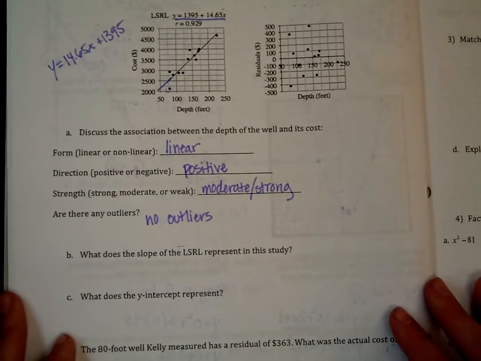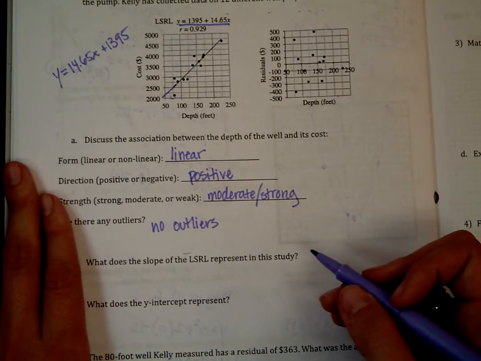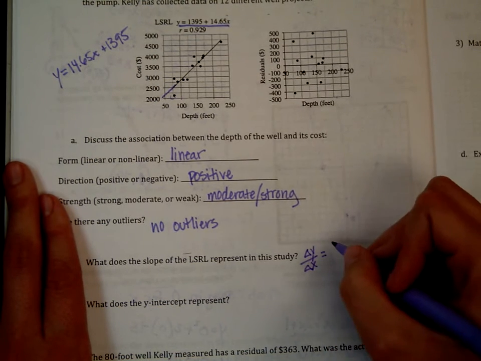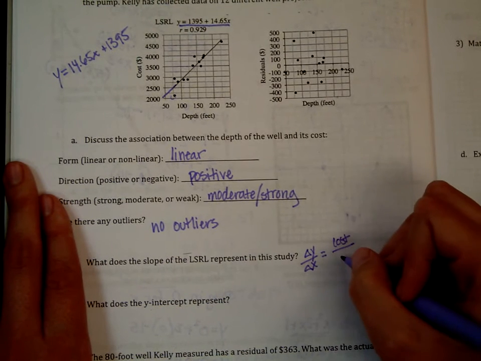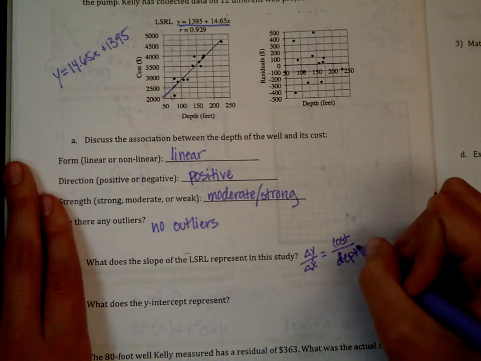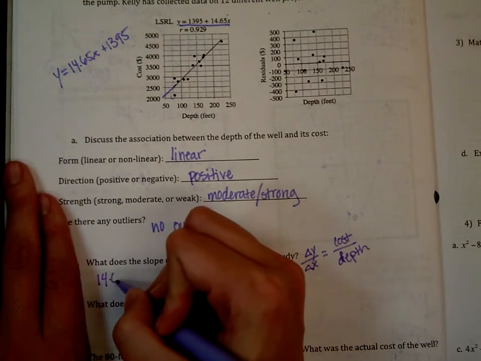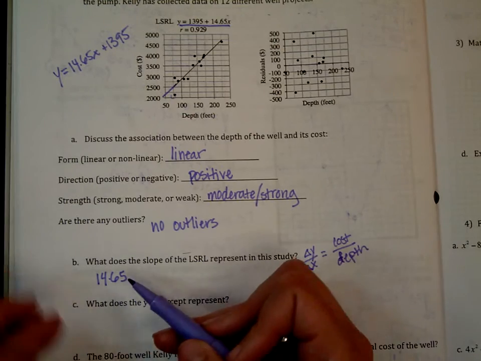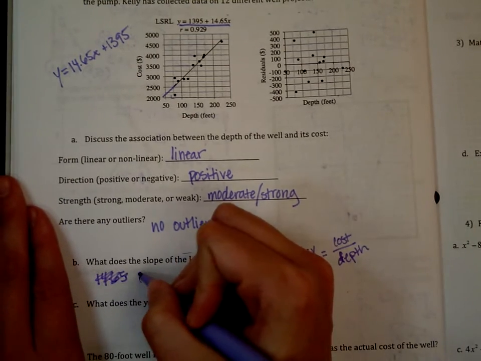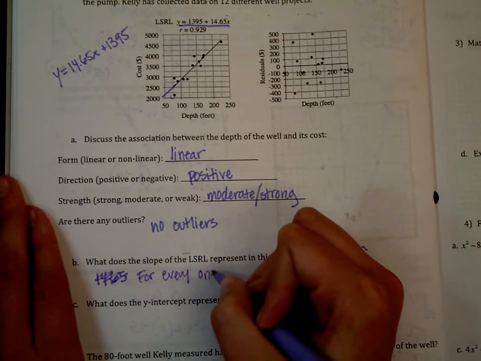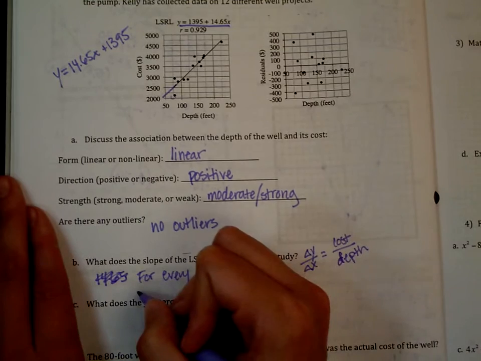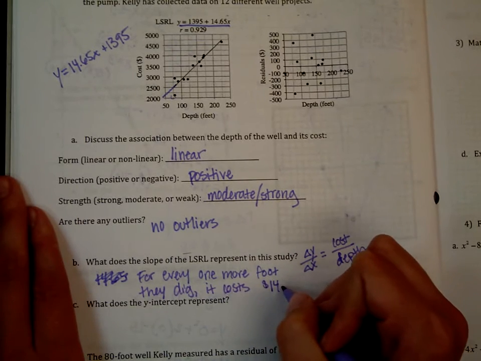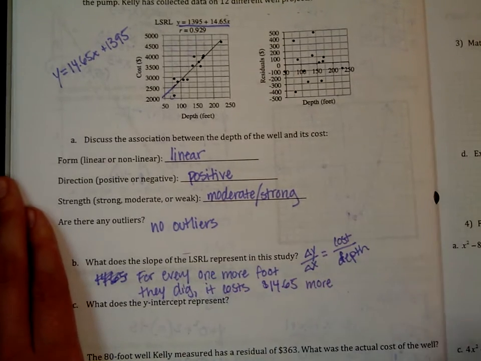What does the slope of the least squares regression line represent? The slope is the change in y over the change in x, so it represents the cost over the depth. So this number, 14.65, means for every 1 foot that they dig more, it costs 14.65 more dollars.